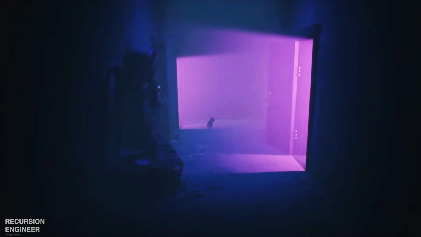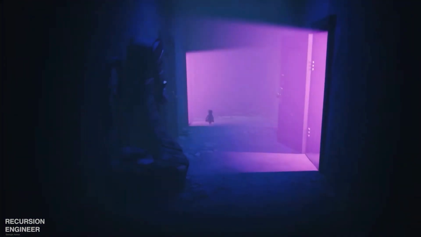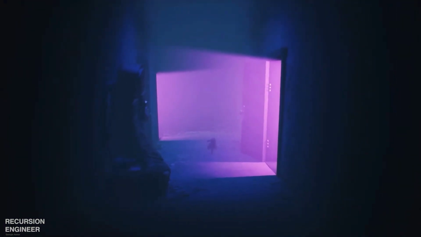Before we wrap up, I would like to talk about one last implementation. Take a look at this sequence from Little Nightmares 2. At first, it feels like you're trapped in an endless loop.